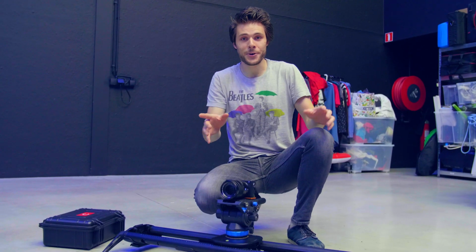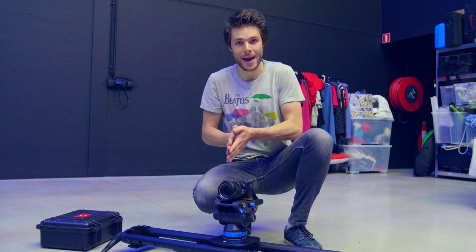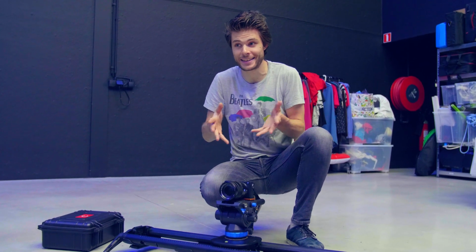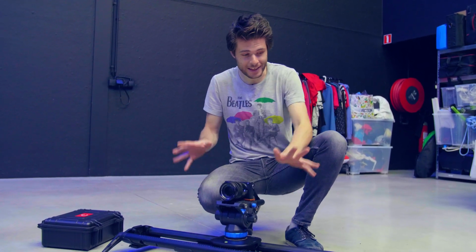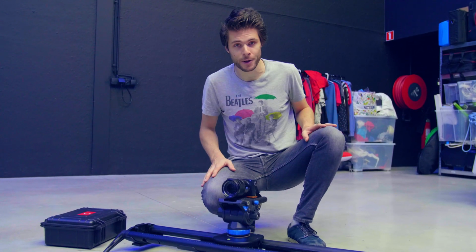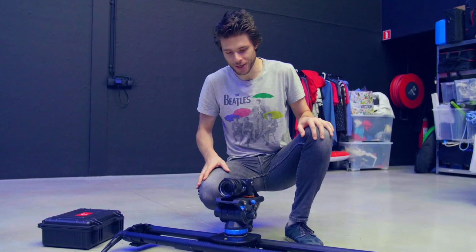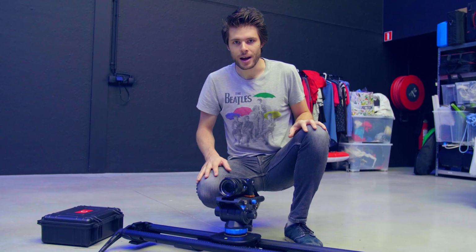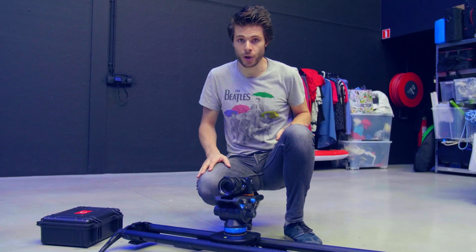The first tip that I have for you guys is to make your camera move automatically. And although that might seem complex, it's actually quite easy. This right here is the slider from Syrp. It's the Magic Carpet Pro. However, of course, you don't need such a heavy-duty slider. Anything will do. One of those smaller DSLR sliders will also work perfectly.